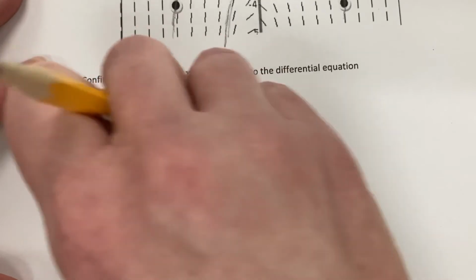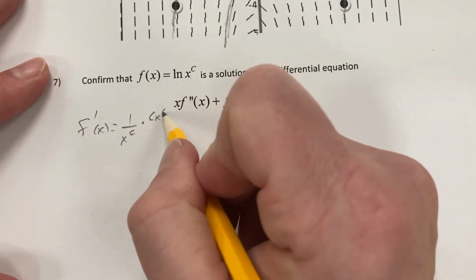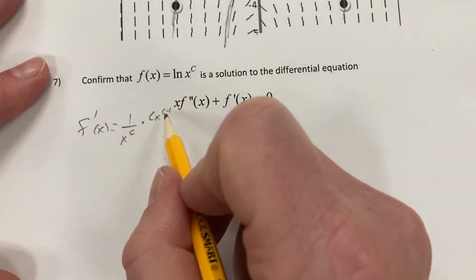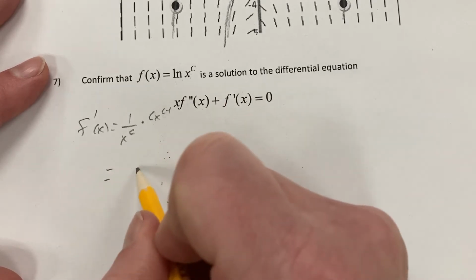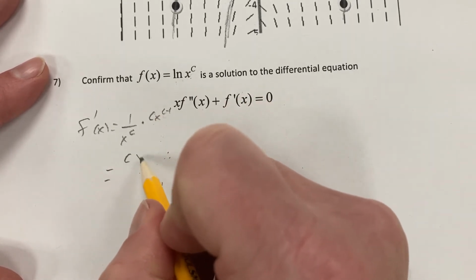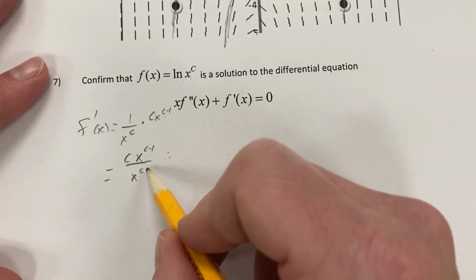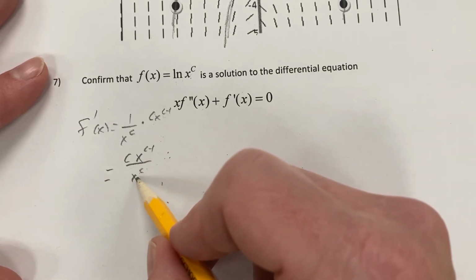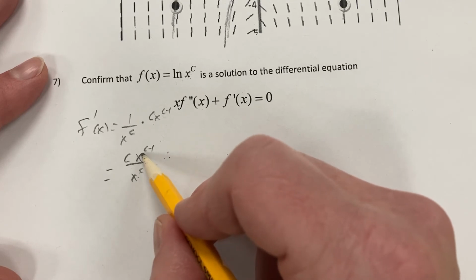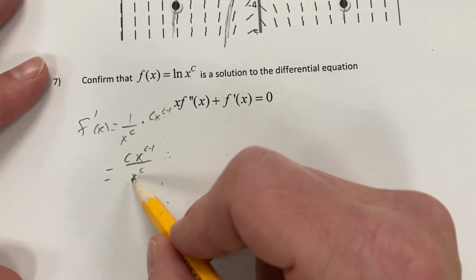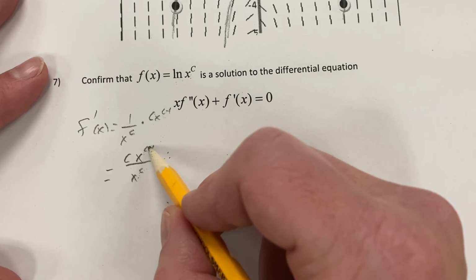Now that's a little strange because we don't have an actual number to work off of. So I'm going to try to help you here. We have c x to the c minus 1 over x to the c. Now if you were to think, let's say c was 5, then this would be x to the 5th and then x to the 4th on top. If c was 10, this would be x to the 10th and x to the 9th on top.